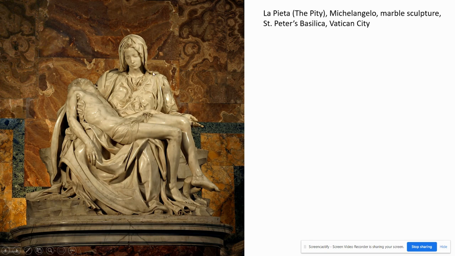So luckily for us, the Pietà is rather straightforward, but I just think the way that Michelangelo approaches this medium of marble is really, really beautiful.